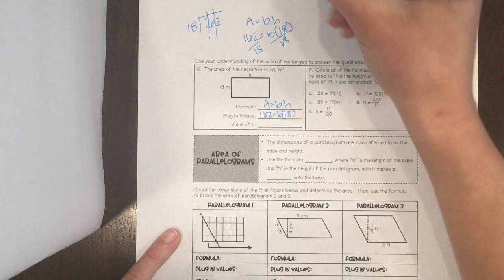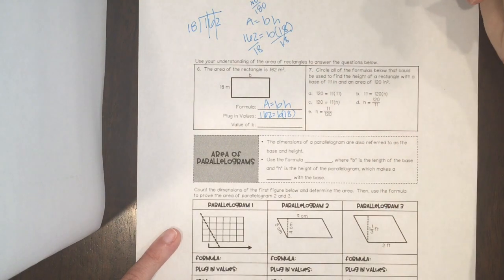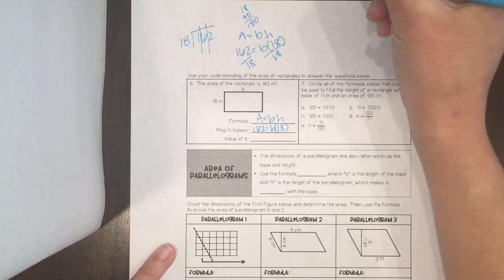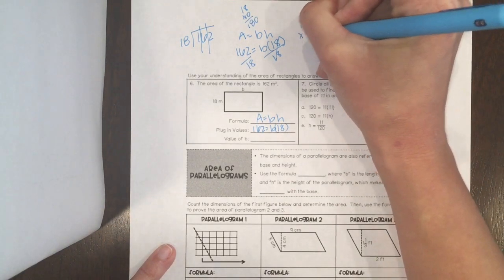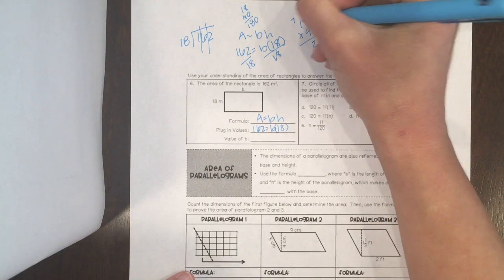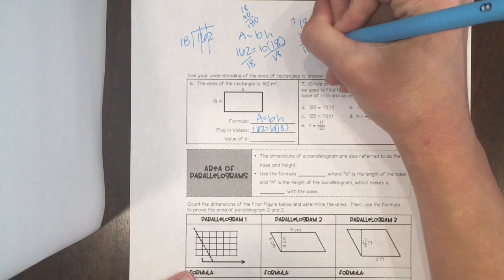Well, 18 times 10 would give me 180. So it's probably going to be something pretty close to 10. I'm going to say maybe about 9 times. So let's see what 18 times 9 will give us. 9 times 8 is 72. 9 times 1 is 9, plus 7. 9 plus 7 is 16.